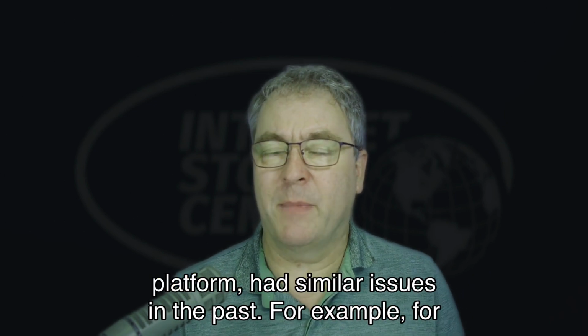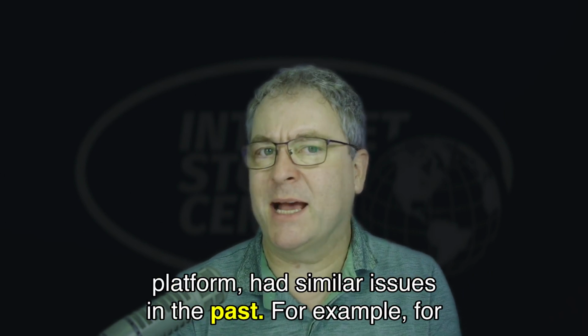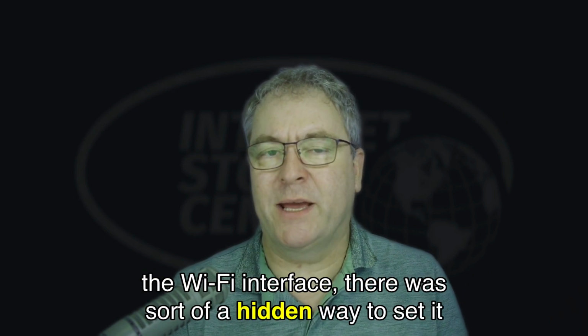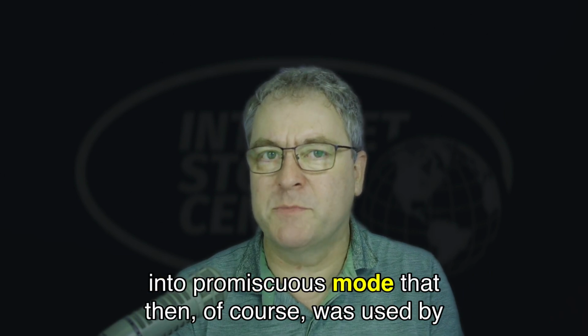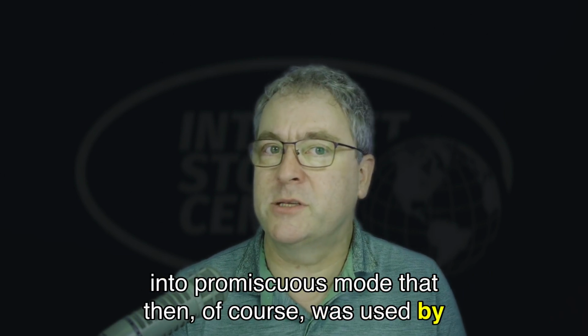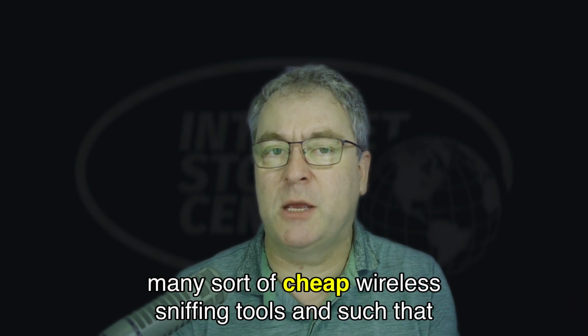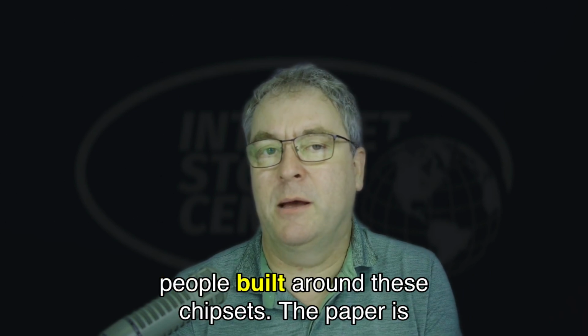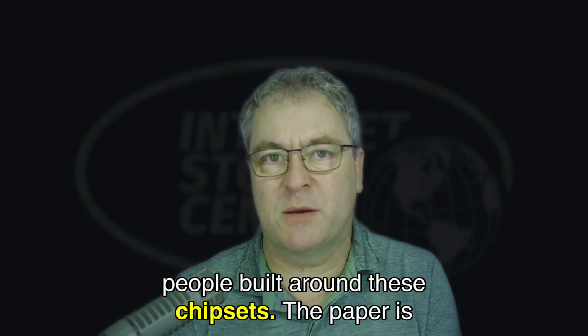The ESP32 platform had similar issues in the past where, for example, for the Wi-Fi interface, there was a hidden way to set it into promiscuous mode that then, of course, was used by many cheap wireless sniffing tools and such that people built around these chipsets.